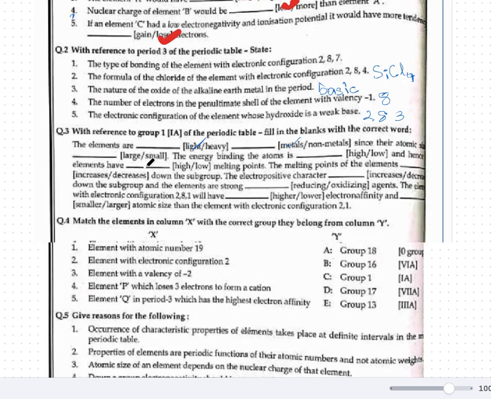Since their atomic size elements have low melting point or high. Atomic size is large or small? Atomic size is large, because slowly as we go to the right of the periodic table, the size becomes small. Energy binding the atoms is high or low? The energy binding the atoms is high, because these are very strong metals, so the energy binding is high.